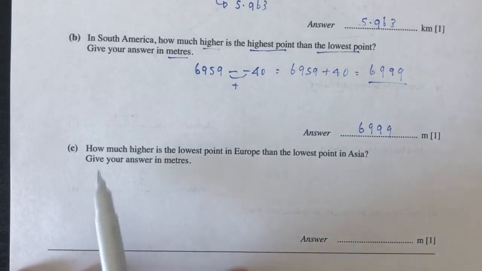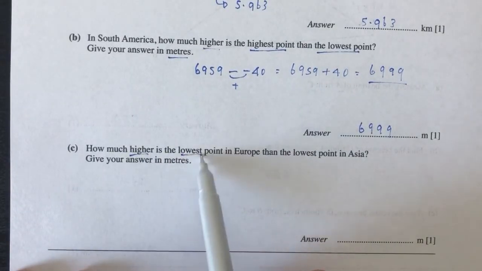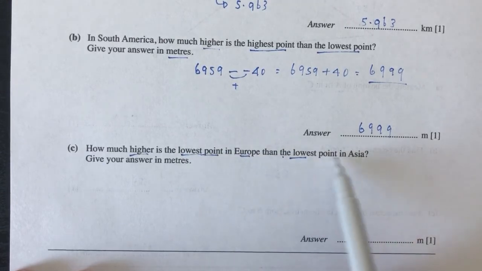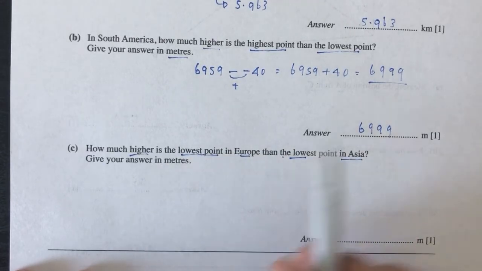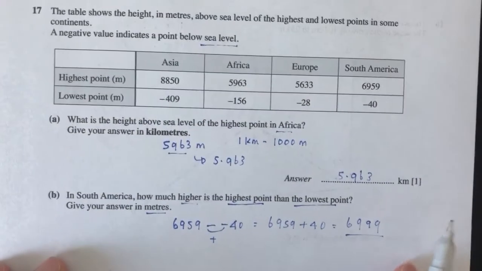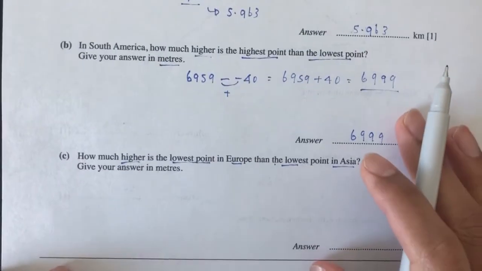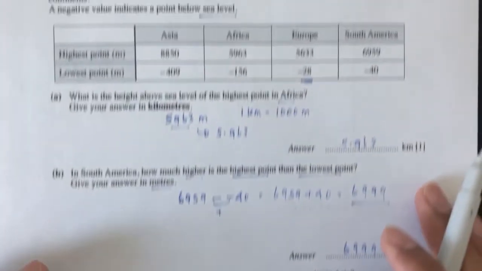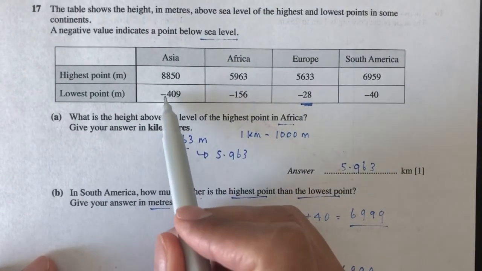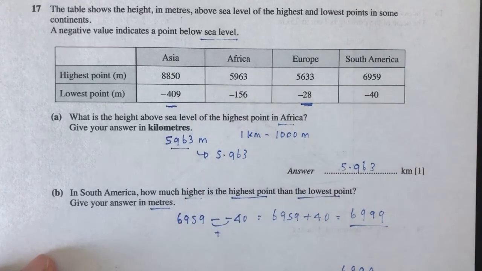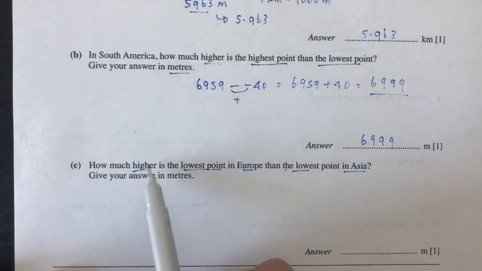Now part C, how much higher is the lowest point of Europe than the lowest point in Asia? So let's find the lowest point in Europe. As you can see on the graph, the lowest point is minus 28. And what is the lowest point in Asia? It shows to be minus 409. So we have to find how much higher.